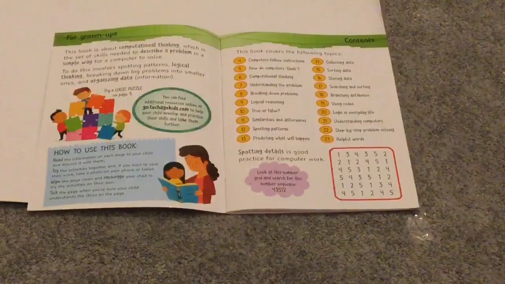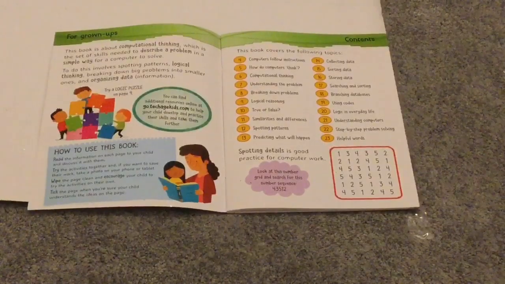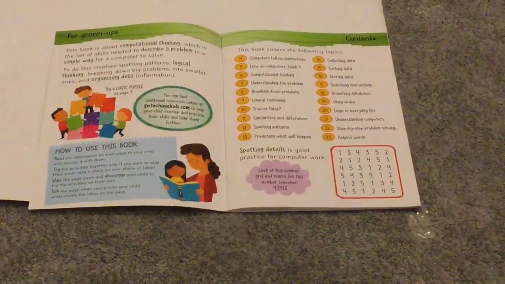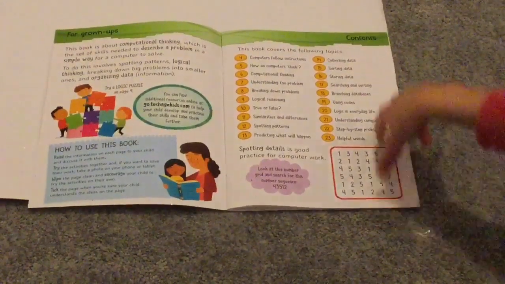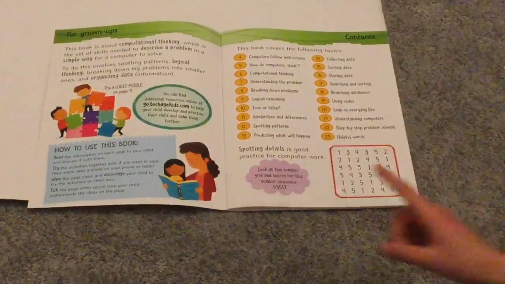Okay guys, now we're going to go to the contents, and this book covers the following topics. But these we don't need to read them because they're obviously going to come in the book, so for the headings. Spot details is good practice for computer work.